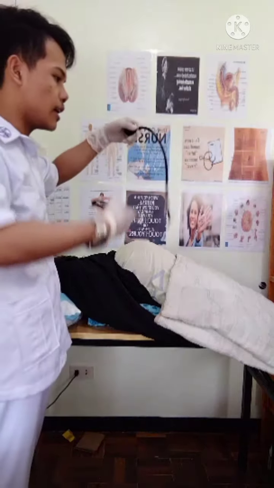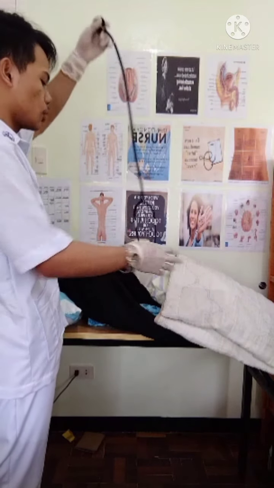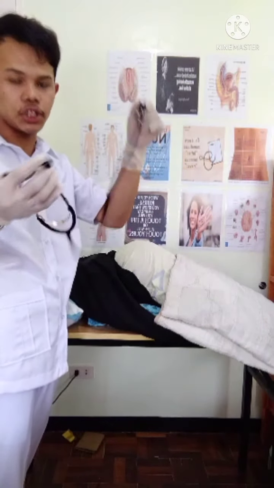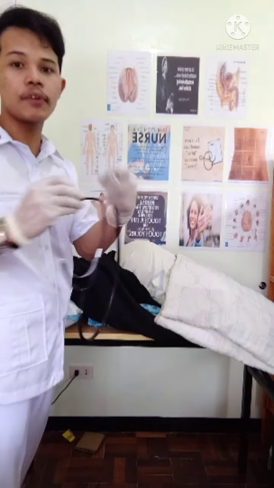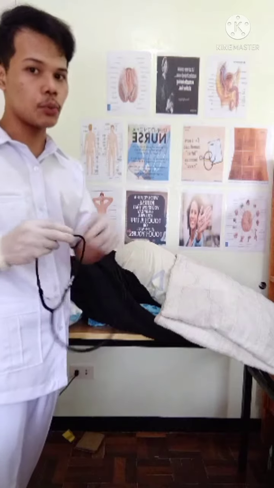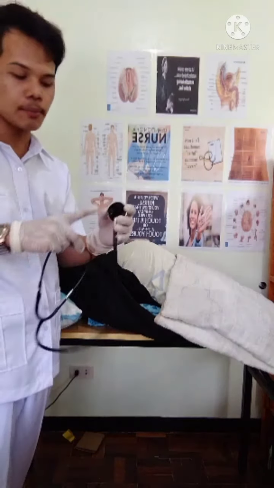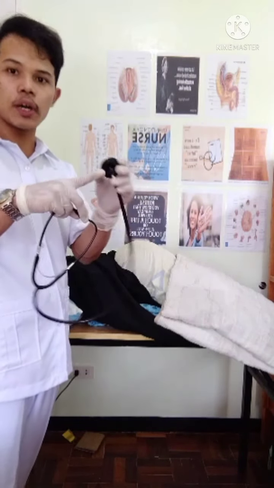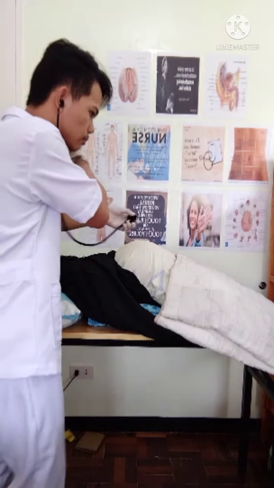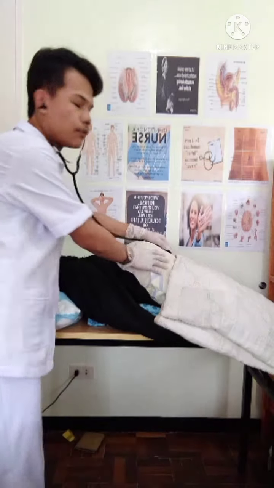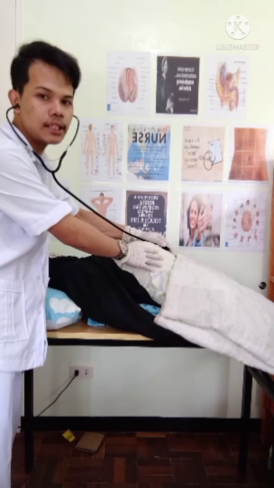So now we are going to use the stethoscope for the fetal heart tone or the FHT. But in order for us to clearly hear the fetal heart tone, we need to use the smaller side of the bell, for at least 1 full minute.